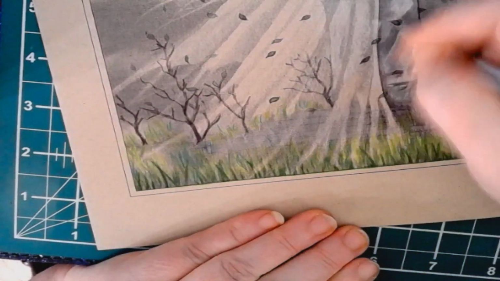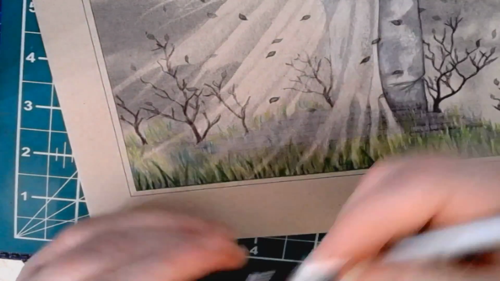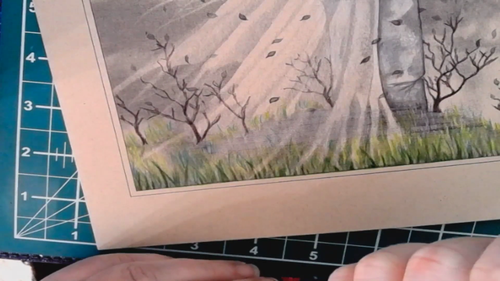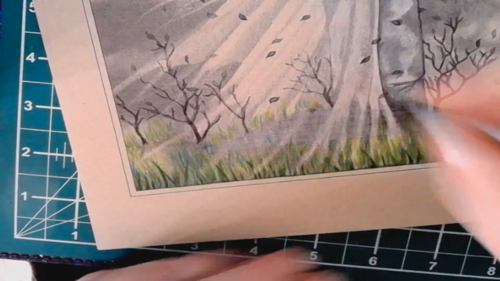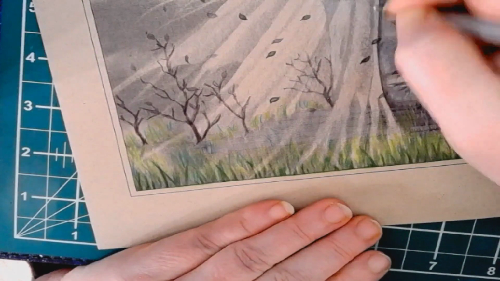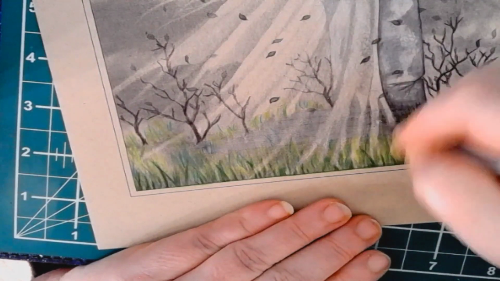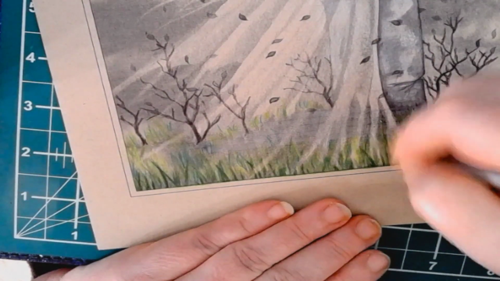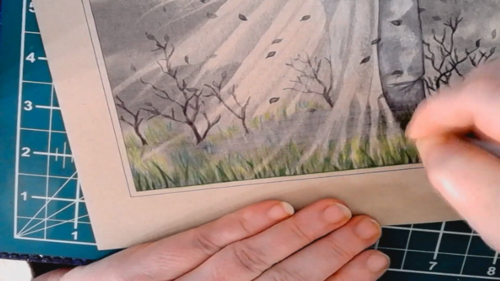Now you can do this with your Mono Zero. You can do this with your electric eraser.